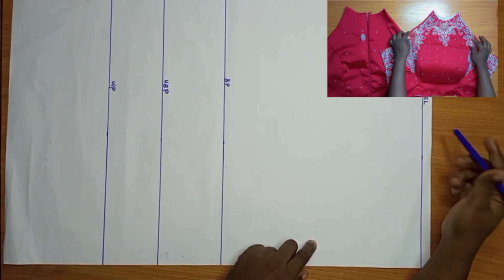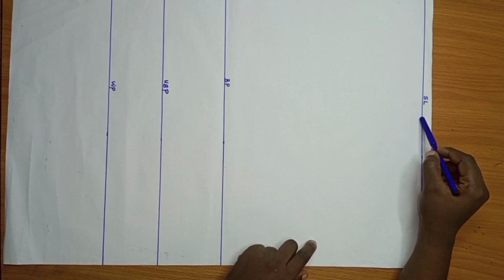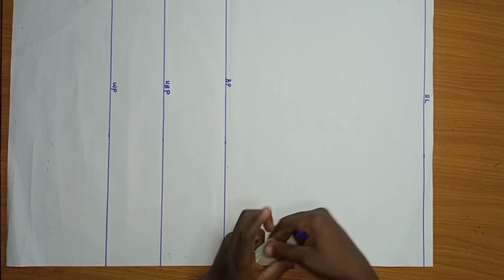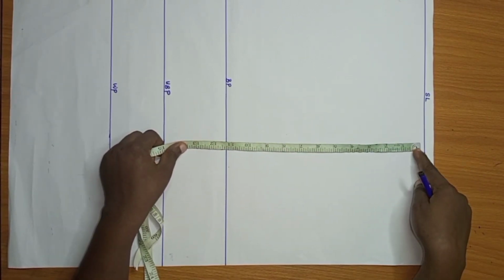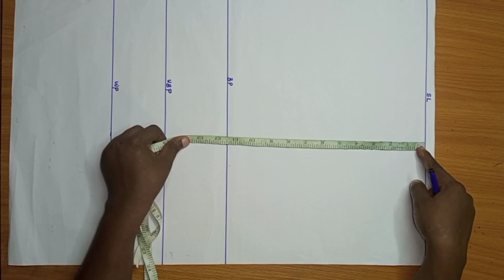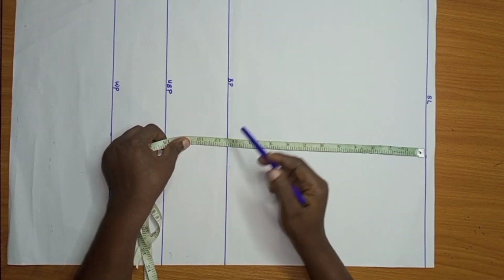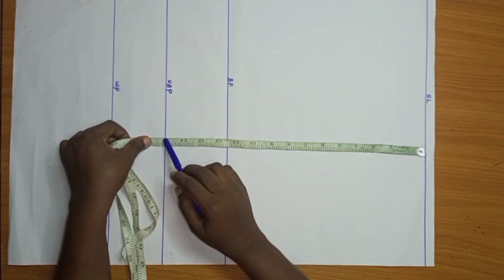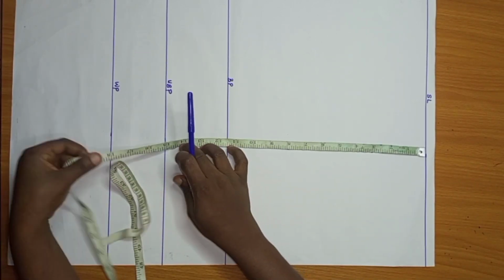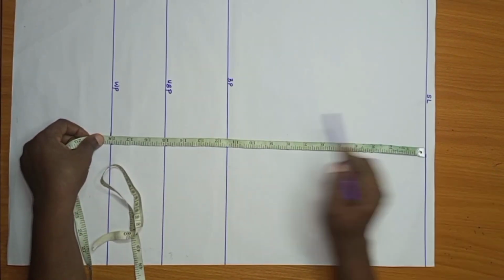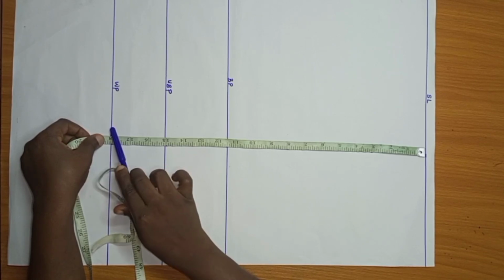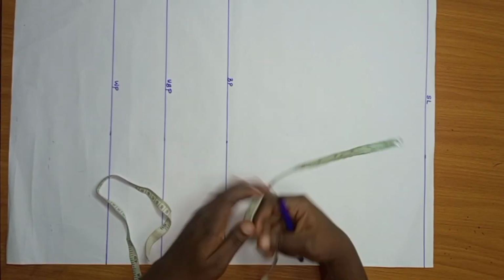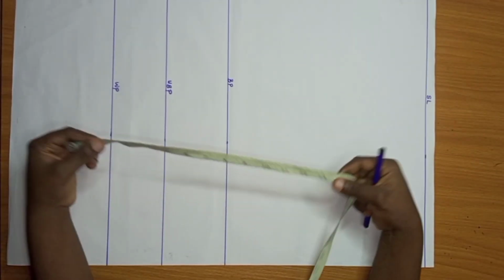So today I'm going to be drafting a princess armhole halter neck dress. I've gone ahead to mark my shoulder line. From that shoulder line, I came down to my bust point, which is here. Then from my shoulder line I came down to my under bust point. Still from my shoulder line, I came down to my waist point, and then I went ahead to rule a straight line on those points.